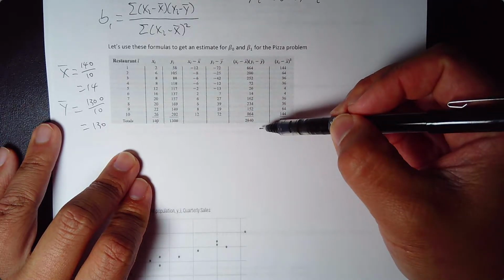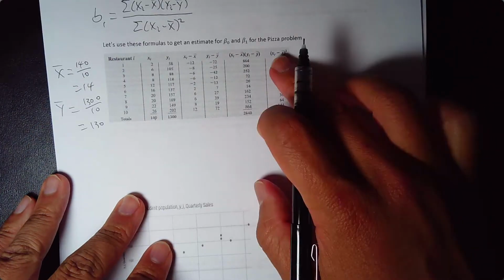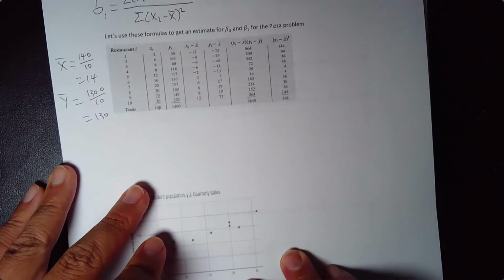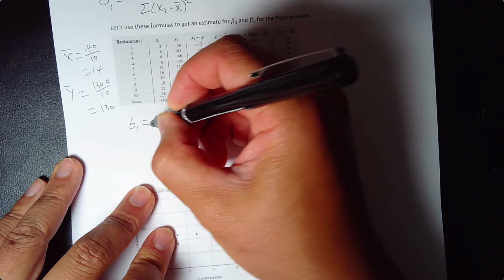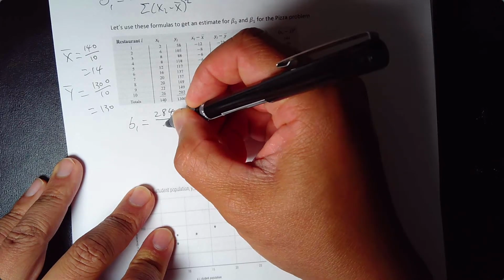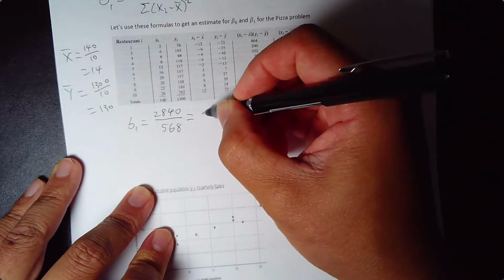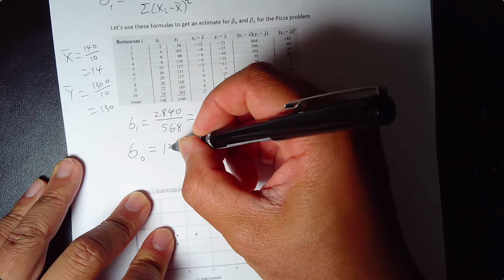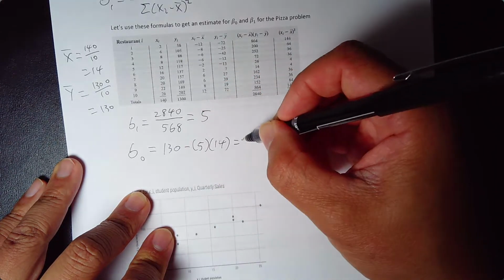Now we sum that up, and in the last column we square this column, put it right there, and add it up. So here we go. Let's calculate B1 first. B1 is 2840 divided by 568. That equals 5. And then B0 equals 130 minus 5 times 14, which equals 60.